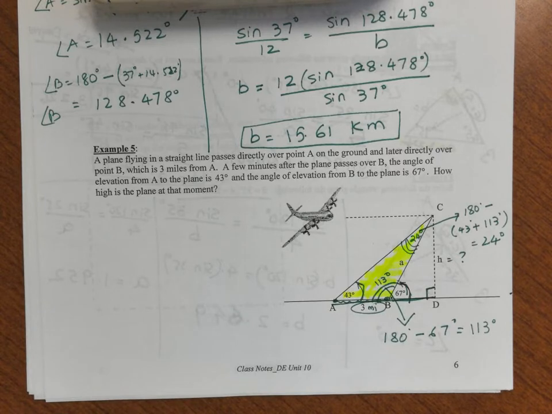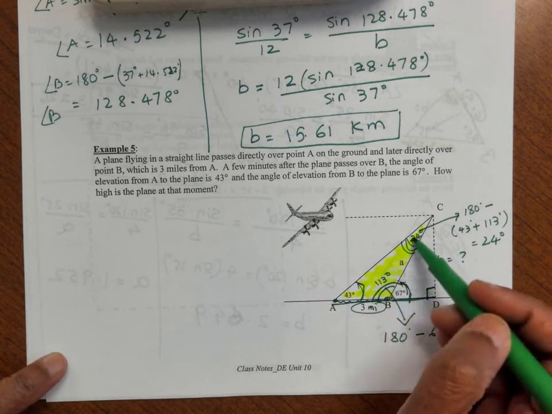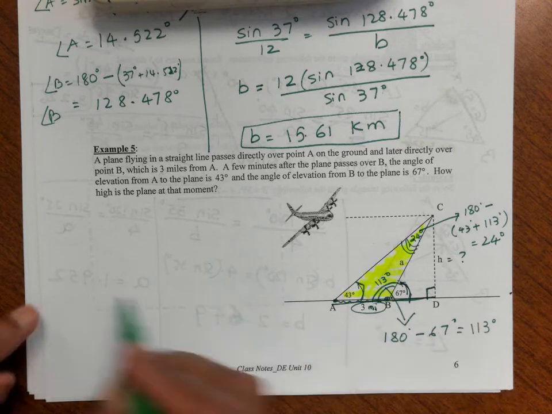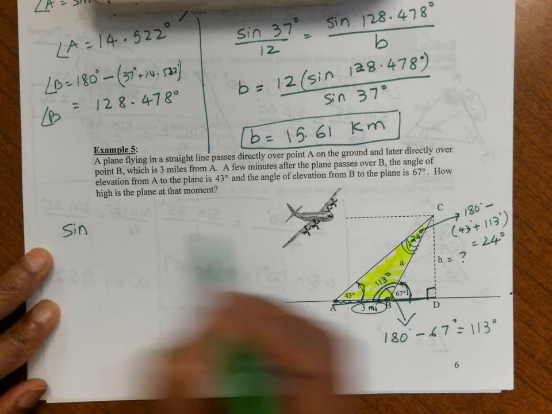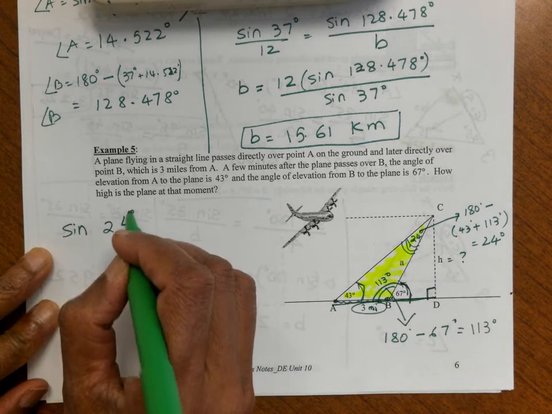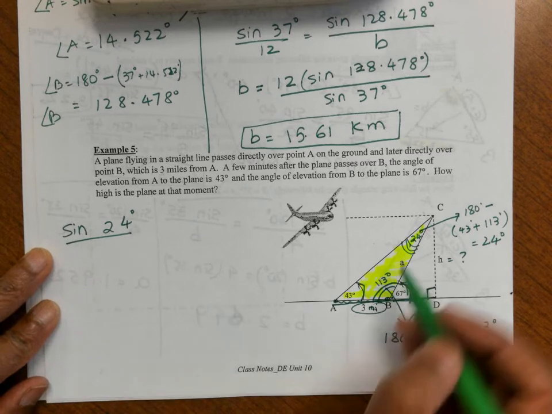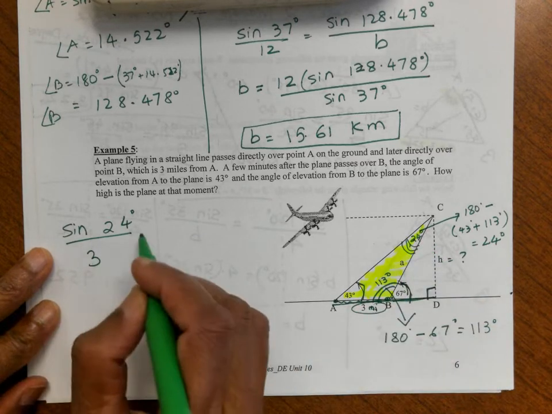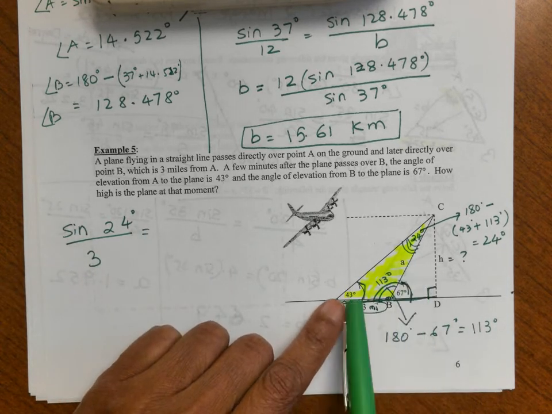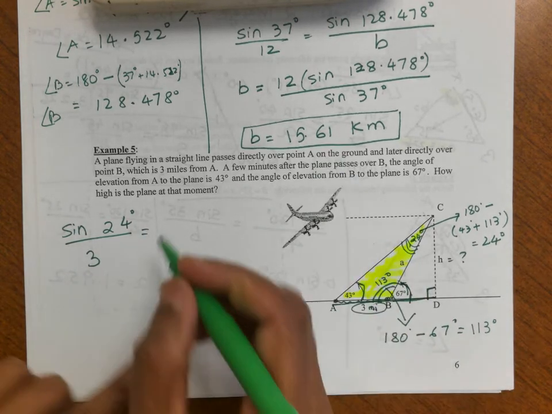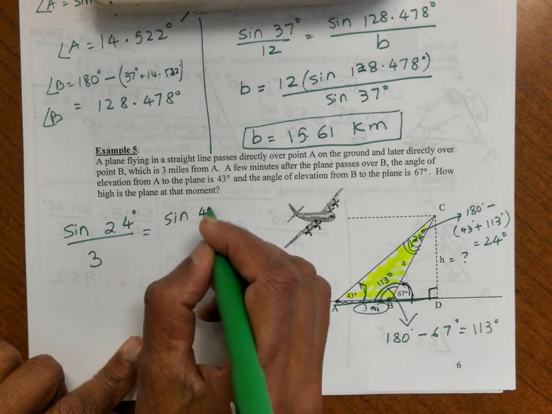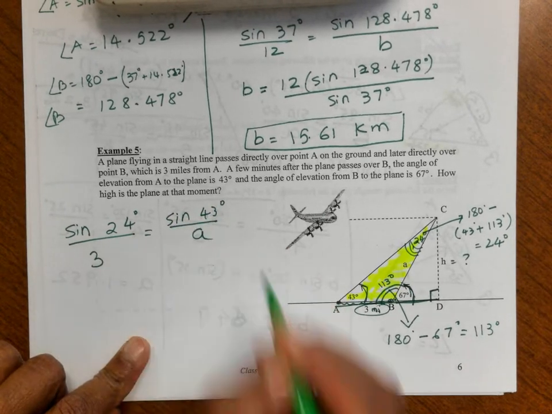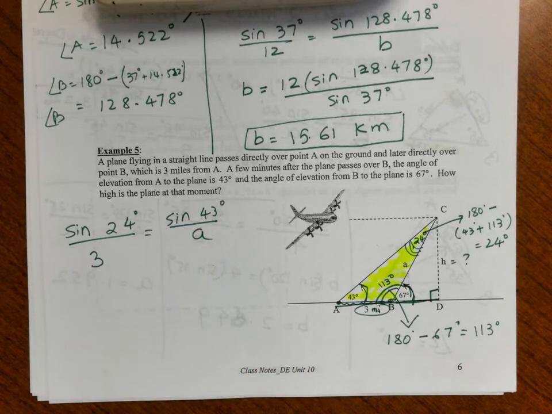And now what do I have? I have an angle and a side opposite. So that means I can do sine of 24 degrees over the opposite side, which is 3, equals, now I can find side A because I have this angle, sine 43 degrees over A. Is everybody good so far?